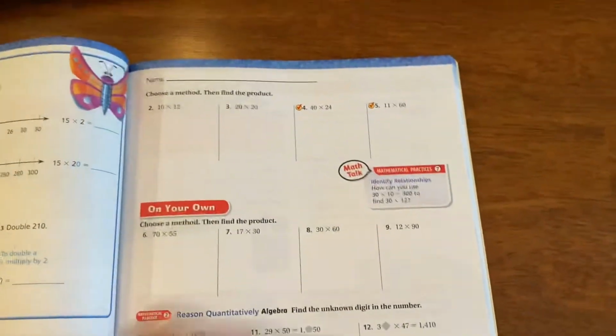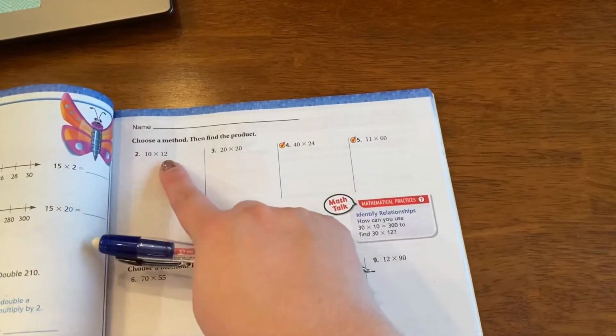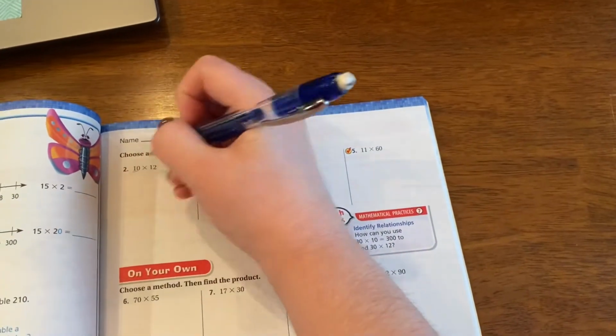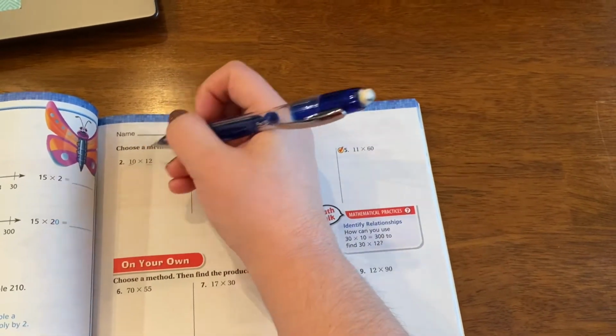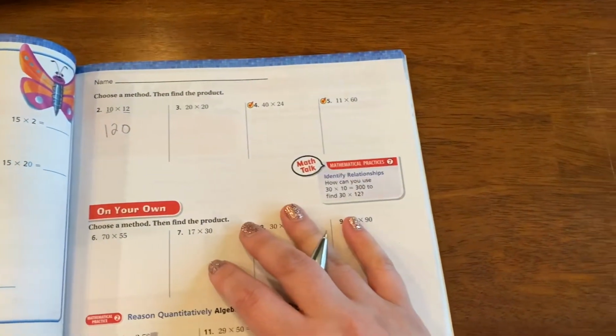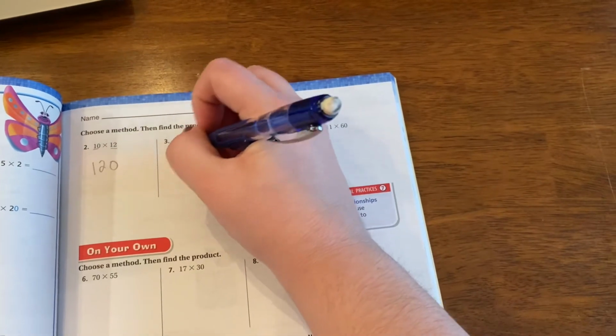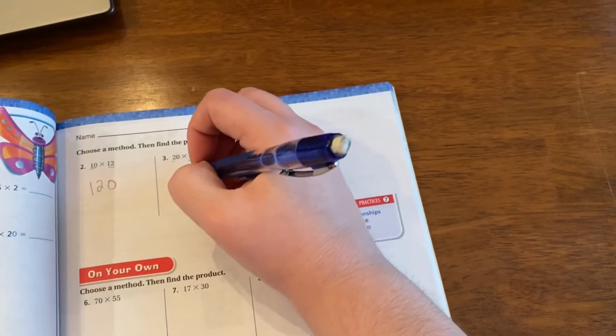All right, I'm going to do that trick with you on these 4 problems. First one is 10 times 12, so I'm going to do 1 times 12. 1 times 12 is just 12, with 1 0 put back on it. This one's 20 times 20, so I'm going to do 2 times 2, and that's 4, with 2 zeros put back on.